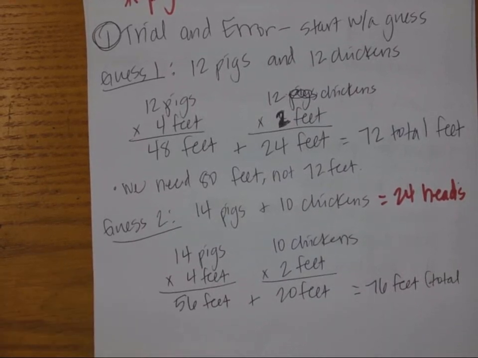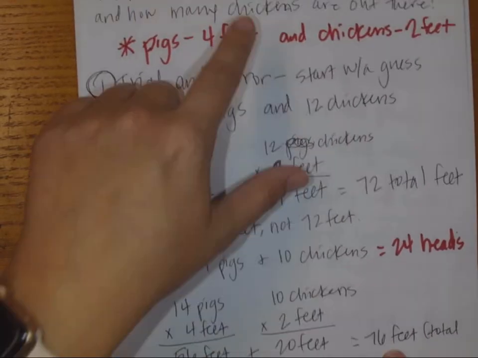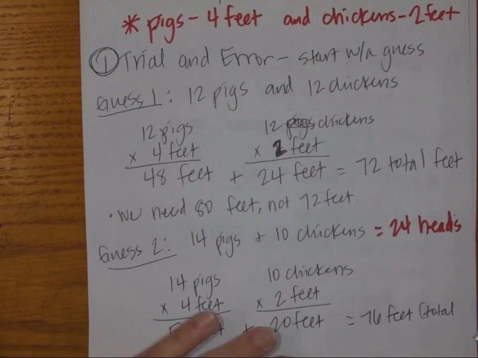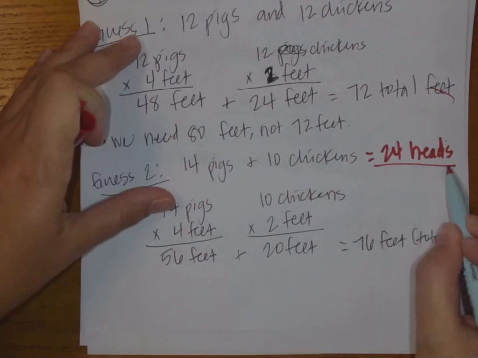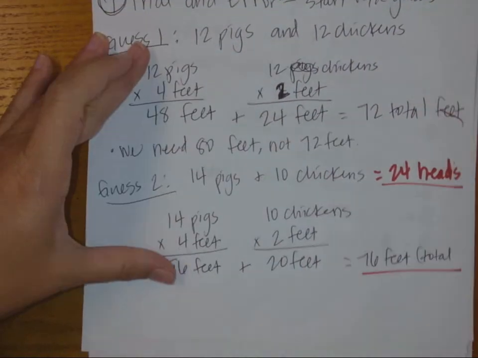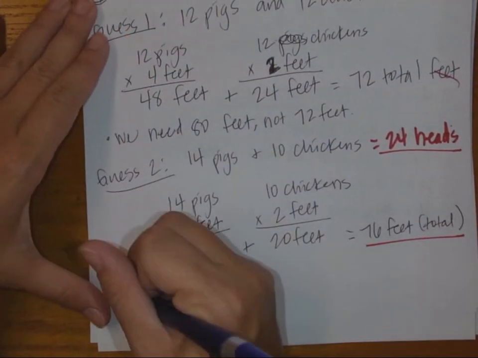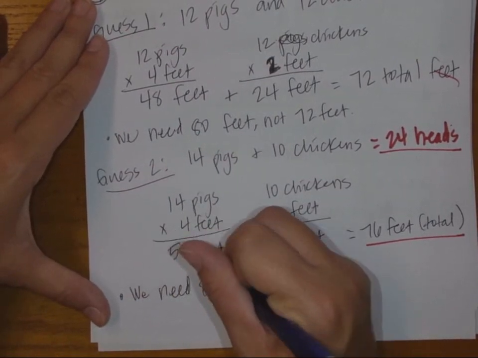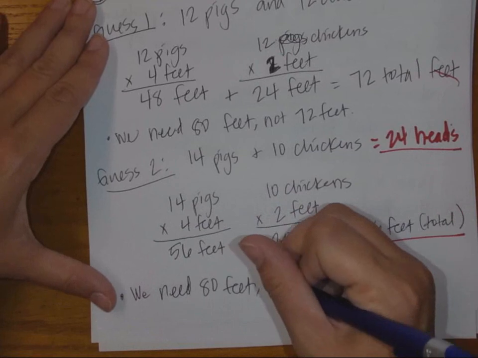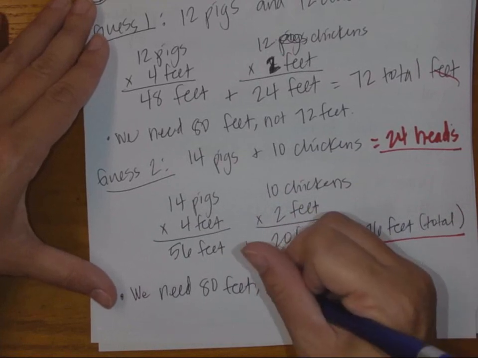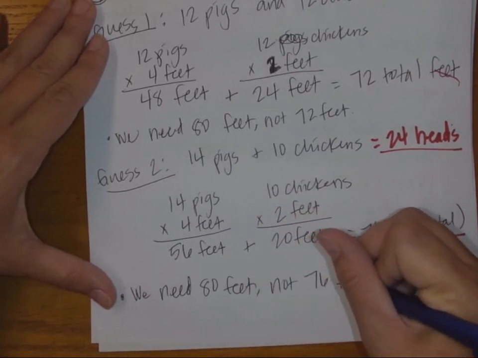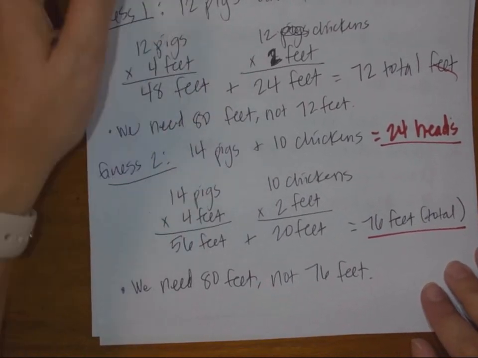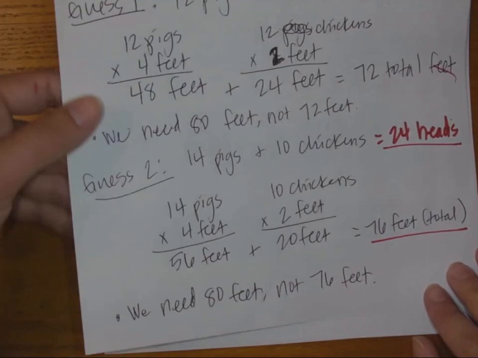Is that what I needed? No. I needed 80 feet. I only have 76 feet here, right? So for guess number 2, I have 24 heads, 76 total feet. So still not the right answer. We need 80 feet. And this one only gave us 76. Okay, so guess number 2 is incorrect also. So let's move on to guess number 3.